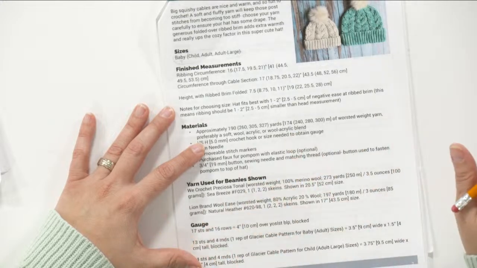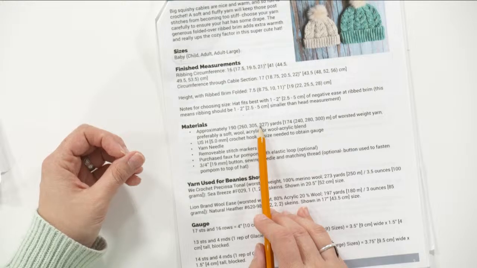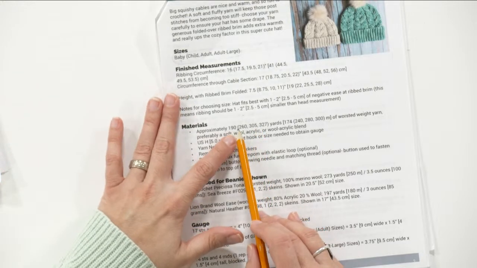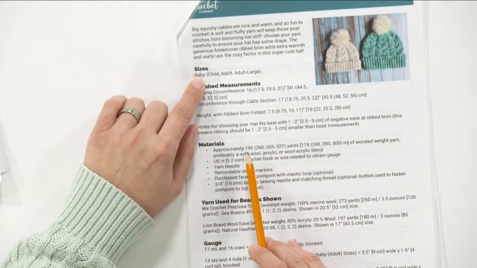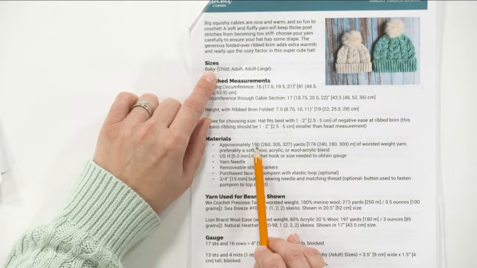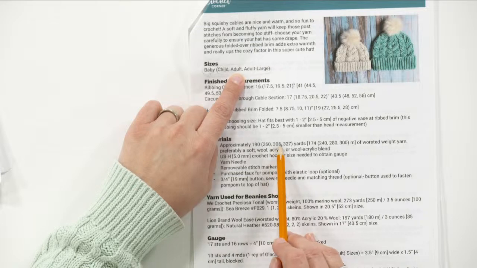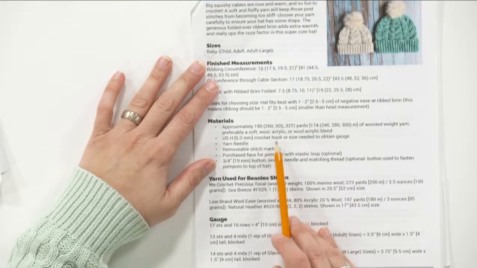You aren't always going to have all that information. Sometimes it'll just tell you what yardage you need and the thickness of the yarn, usually. Again, these numbers correspond to the sizes you're making. So if you're making a baby size hat, you would need about 190 yards. If you were making the adult size hat, you would need 305 yards. Same thing for the meters as well.